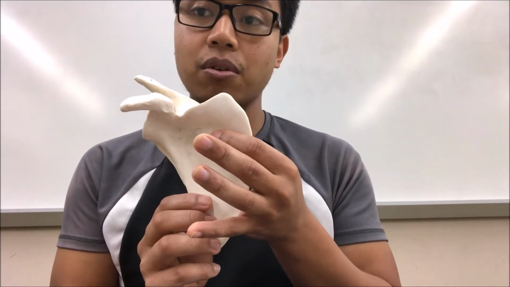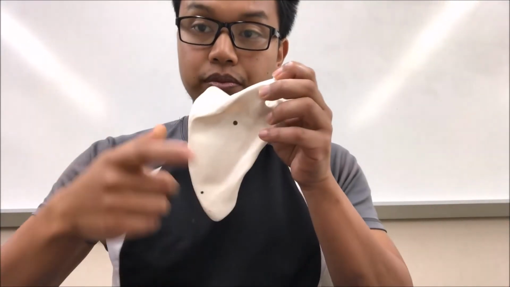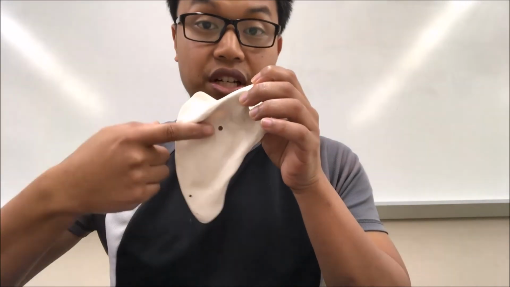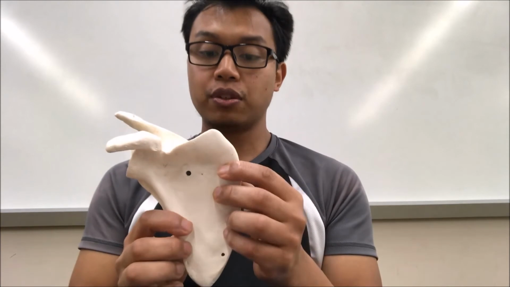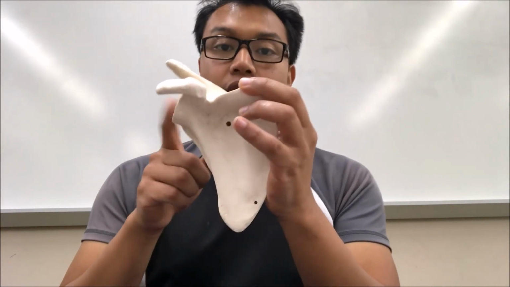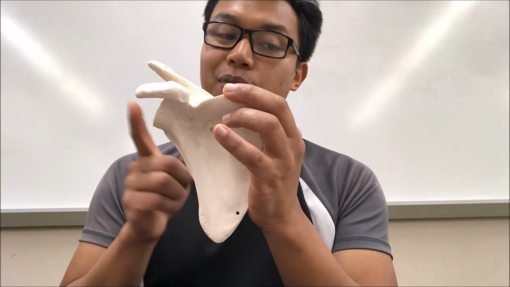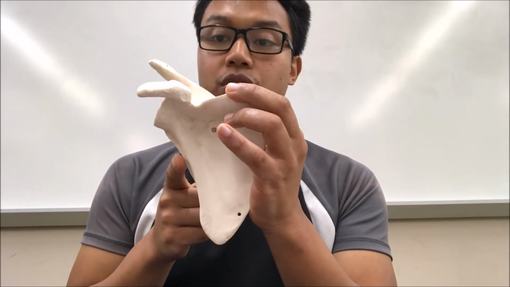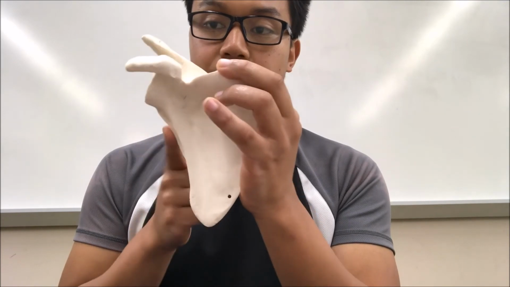Okay? And now when you have a posterior view, you have the infraspinous fossa. Okay? Now here's your anterior view again. Now this is your glenoid cavity. Which side would this be? If this is my glenoid cavity, this would be my lateral side, also known as the lateral border, okay?